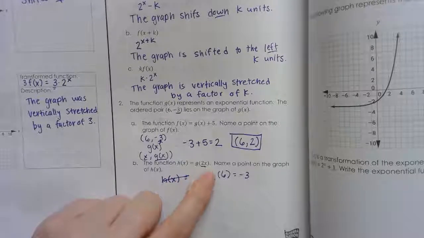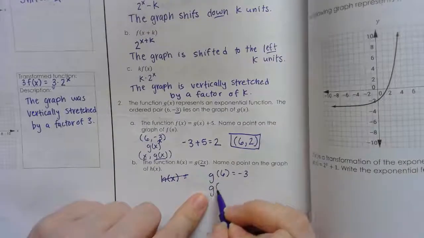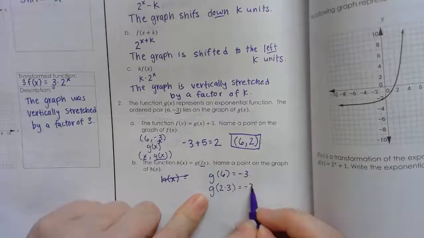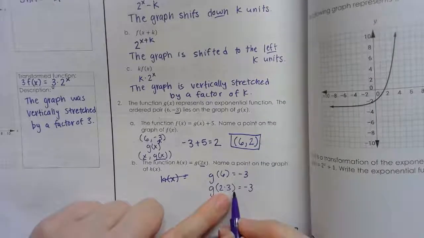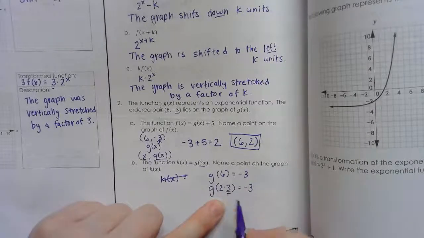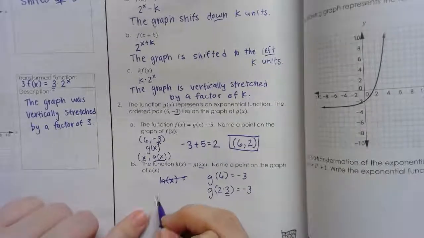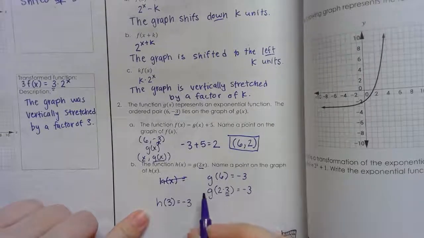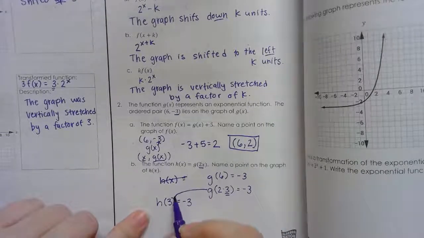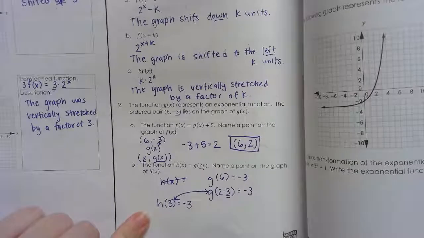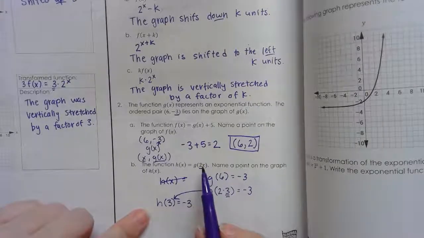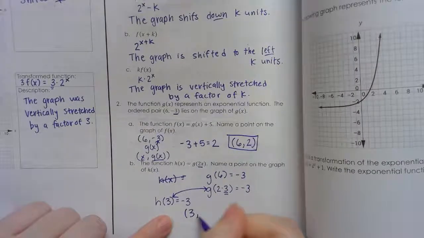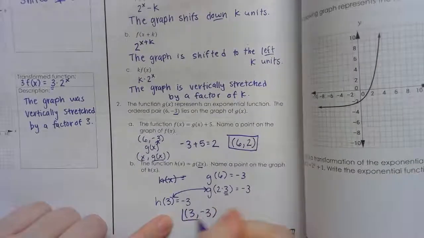So 2 times x, well, this is the same thing as 2 times 3 is equal to 6, which gives -3. So my x must be 3, which means that h of 3 has to be equal to -3, because this is g of 2x and this is h of x. That's that g of 2x equals h of x. So the point on this one would be 3, -3.